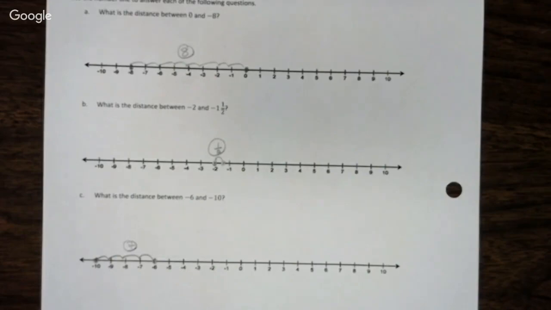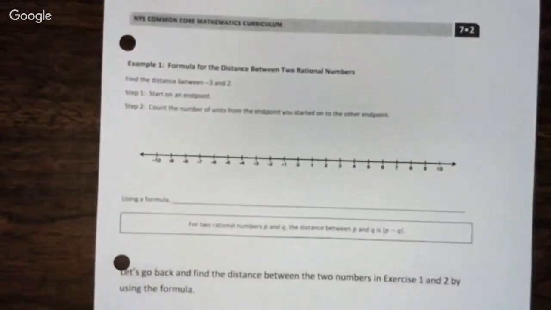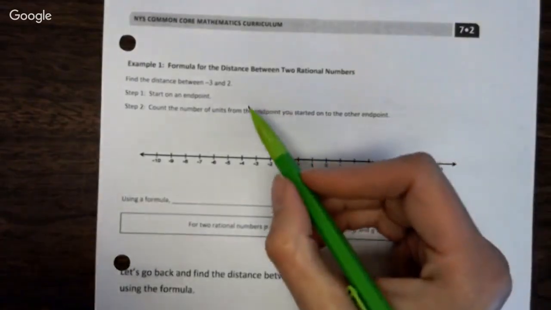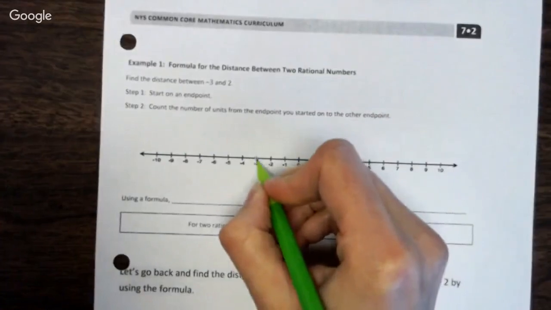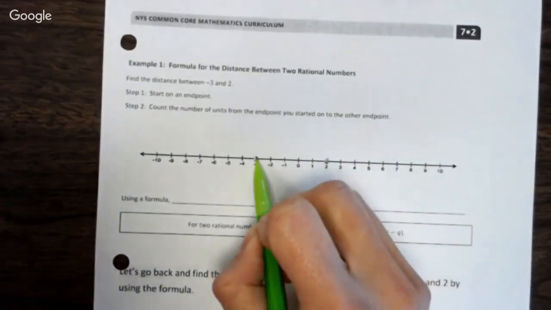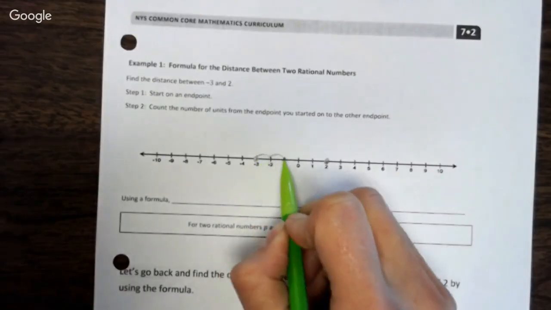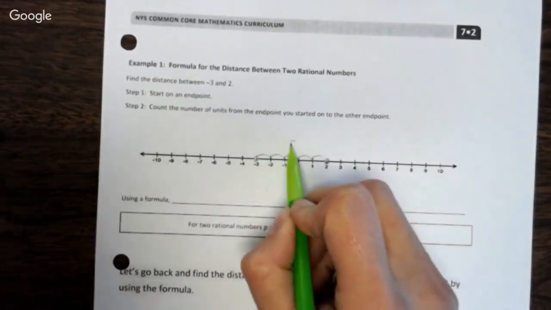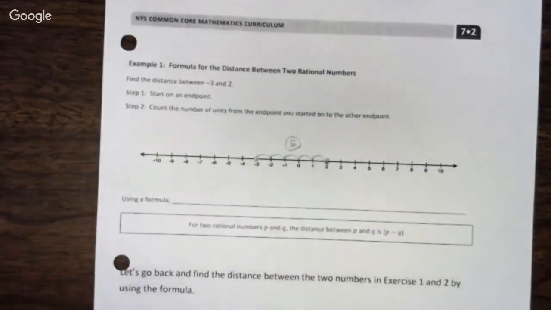All right, so let's take a look at one more example here. Finding the distance between -3 and 2. So I'm going to plot -3 and 2. Start at an endpoint. You're going to count the number of units. 1, 2, 3, 4, 5. That's what we've been doing the whole time. So our units, or the distance between them, is 5.